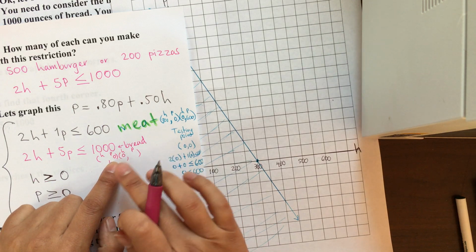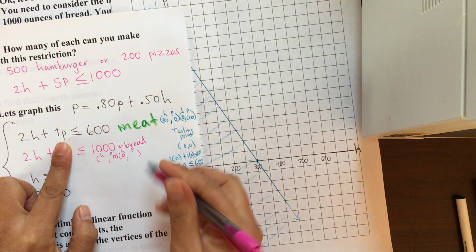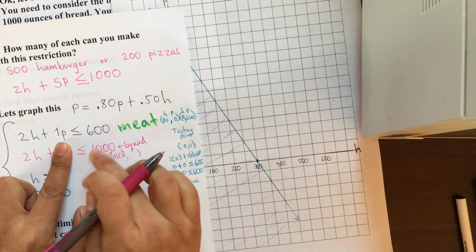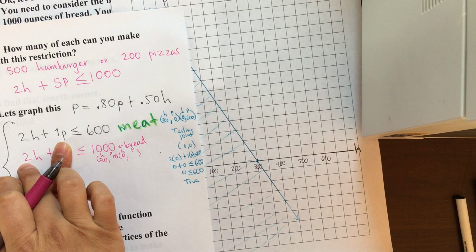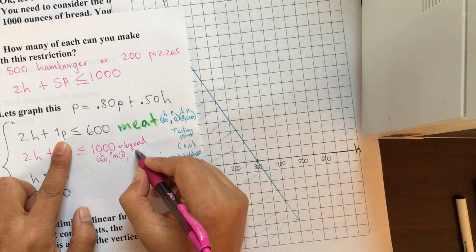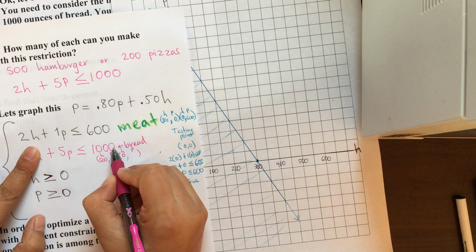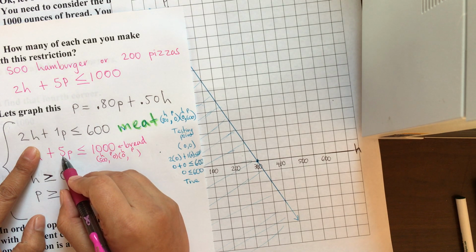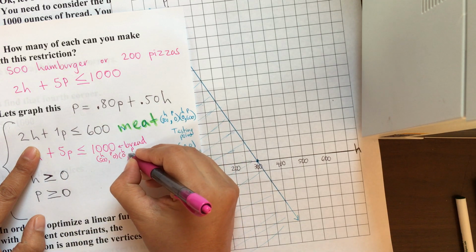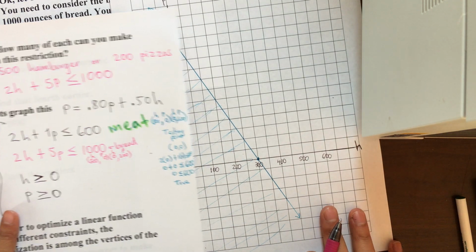If I produce 0 pizzas with the bread that I have, I get 500 hamburgers, because 1000 divided by the 2 ounces that I need for the hamburgers equals 500 hamburgers. Now if I produce 0 hamburgers, I divide the 1000 ounces of bread that I have by the 5 ounces each pizza takes, so I get 200 pizzas.